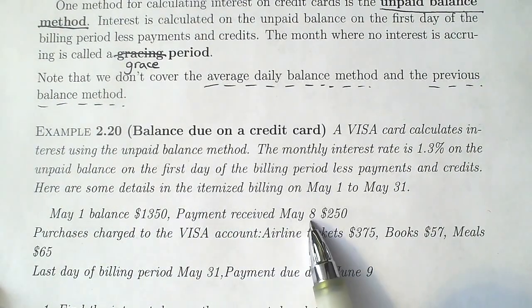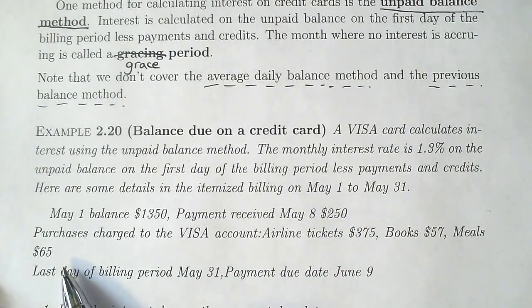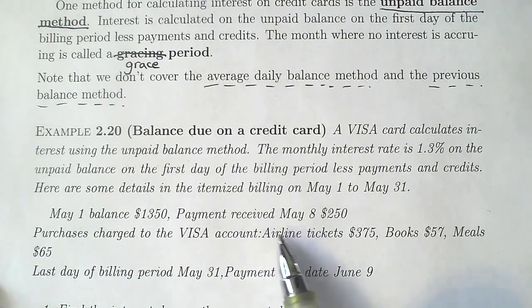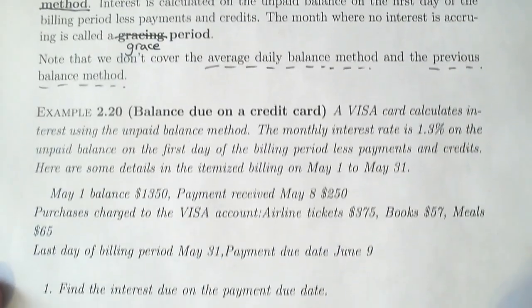A payment was received on May 8th of that amount. Purchases were made throughout the month. They're given here as dollar amounts. And then by the time we get to May 31st, that's the last day of the billing period. Payment is due soon after that.